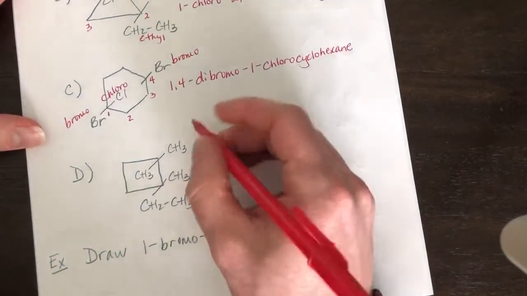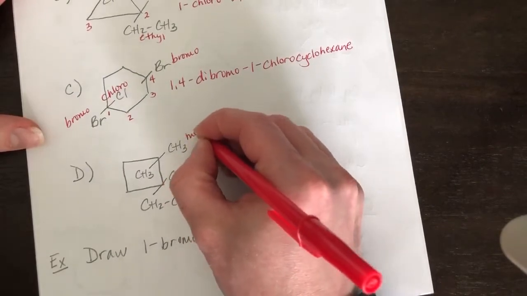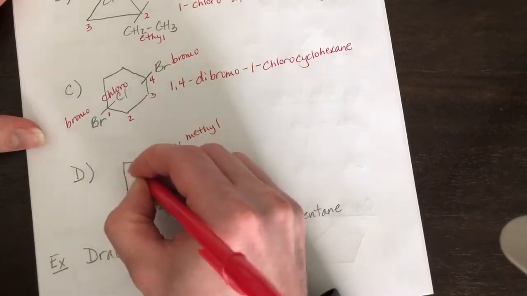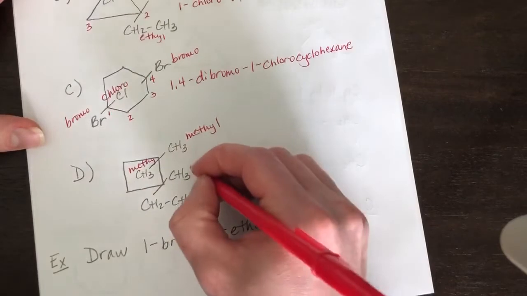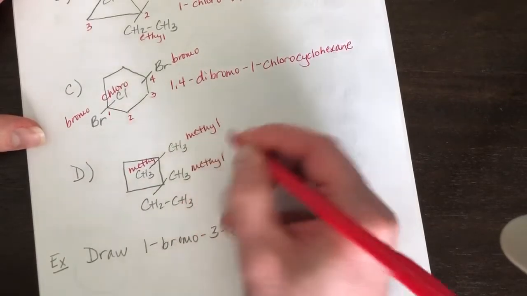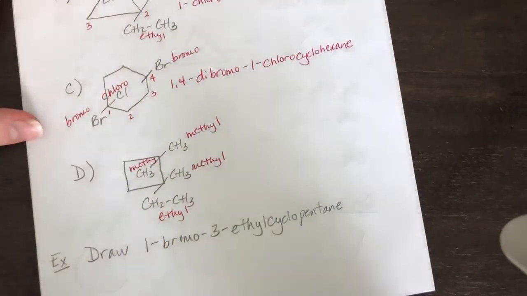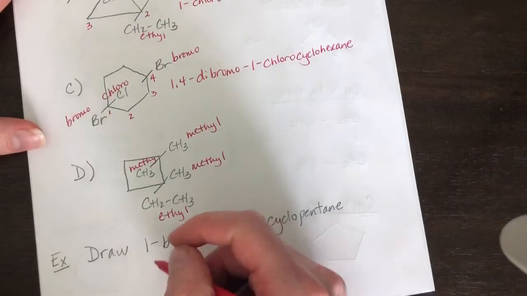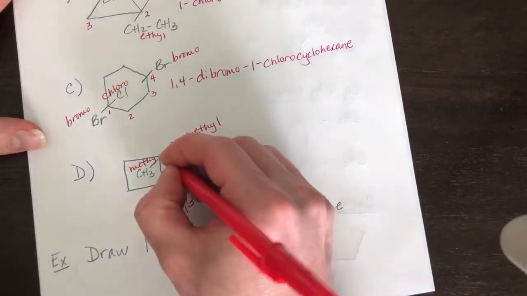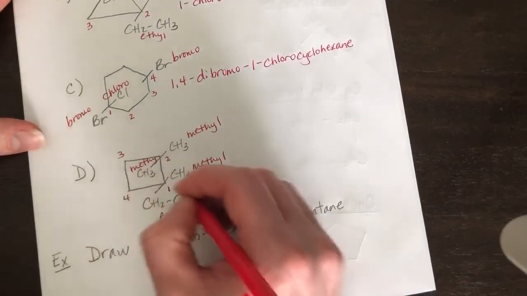Next example, we got methyls here, a methyl here, methyl here, and we got an ethyl. So when we go to do this in alphabetical order, ethyl's going to get the priority, so it's going to go 1, 2, 3, 4.